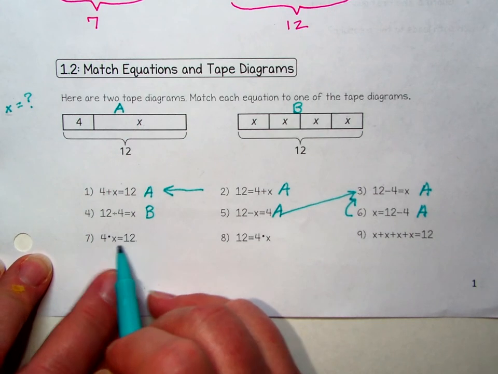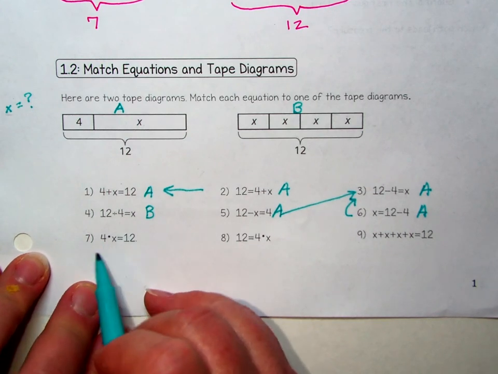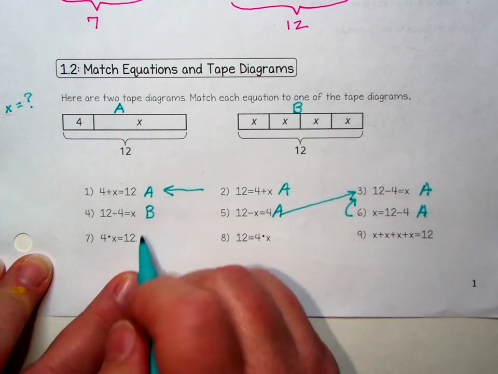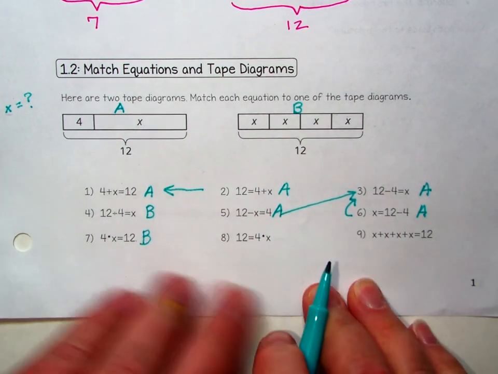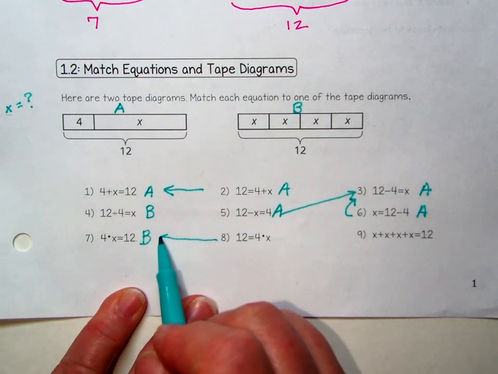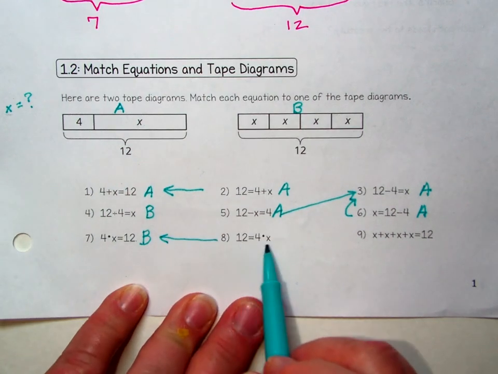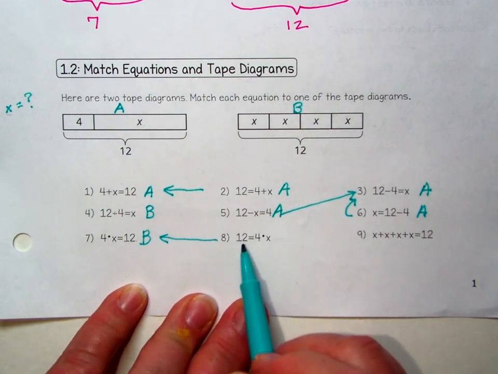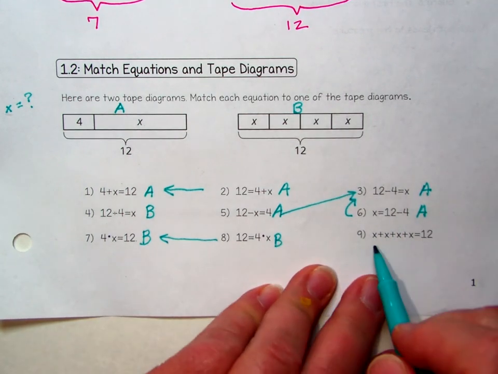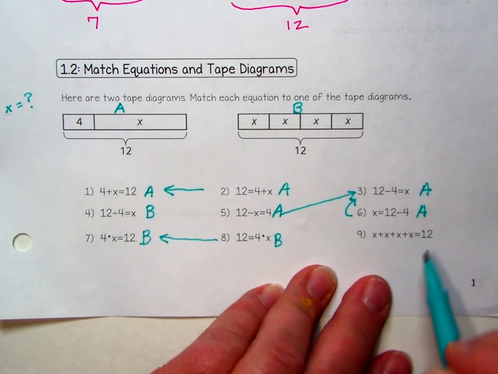7, 4 times x equals 12. And again, we can think of this as 4 groups of x equals 12, so that's clearly diagram B. Equation 8 looks just like equation 7, but the sides are flipped. 4 groups of x equals 12. And lastly, x plus x plus x plus x equals 12.